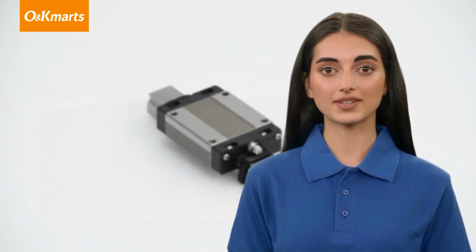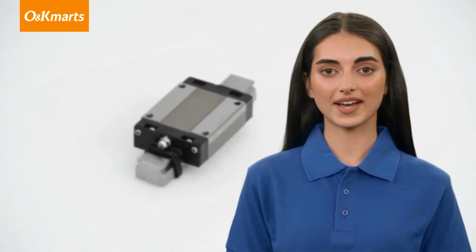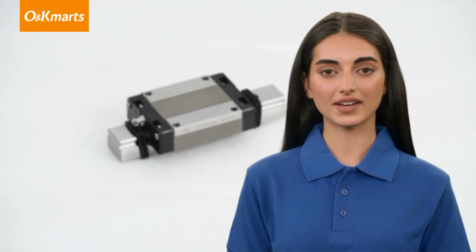Before installation after purchase, check whether the size and purpose of the slide rail are suitable for actual needs. During installation, pay attention to the direction of the slide rail and ensure that the slide rail is facing the correct direction.